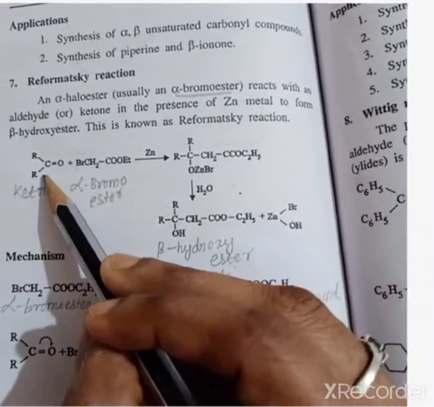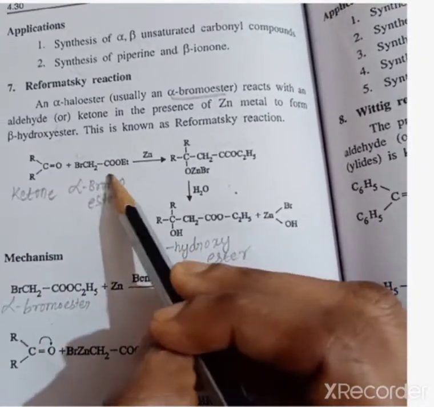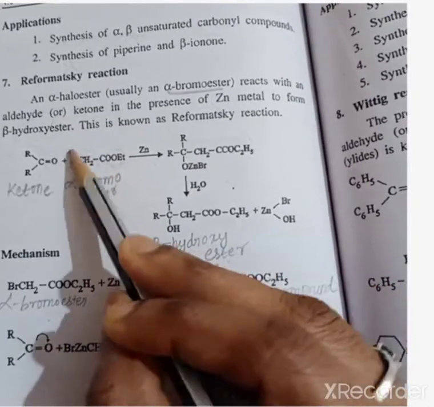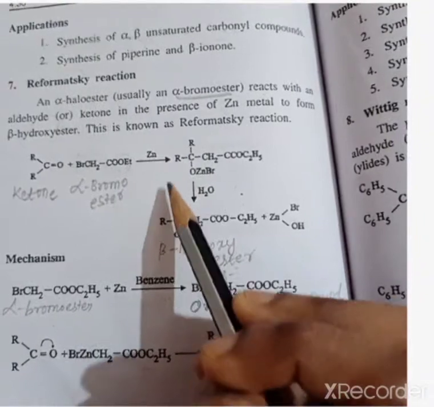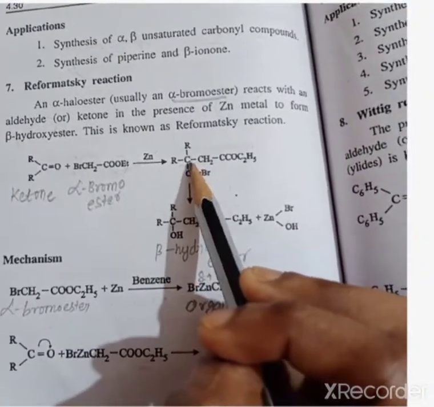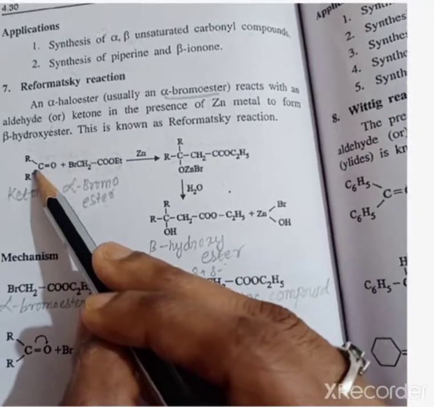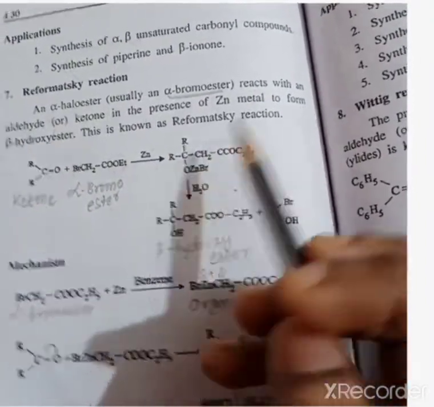Here is the ketone molecule, R C double bond O, and here the alpha bromoester containing CH2 COOC2H5, with one bromine group, which is said to be an alpha bromoester, in the presence of zinc metal. This reaction forms R C bond R. Here only the double bond O is removed in this reaction, so it becomes R C bond R CH2 COOC2H5.